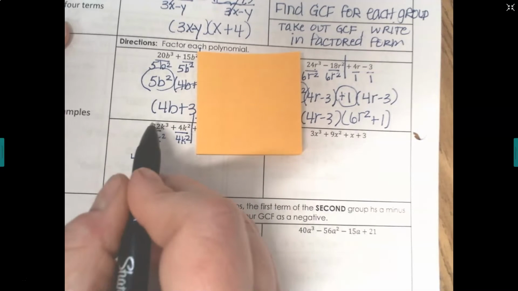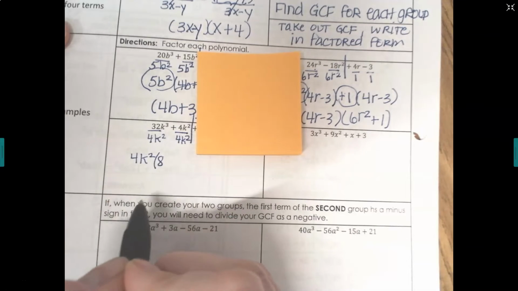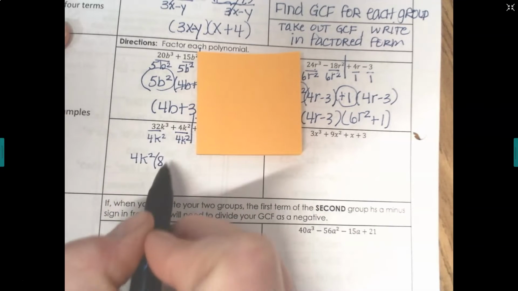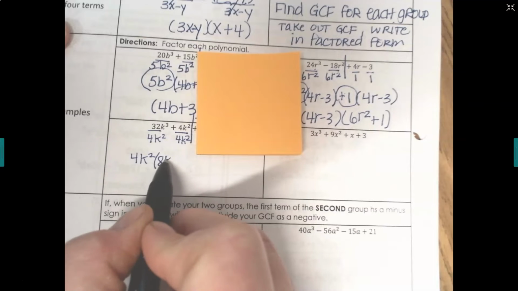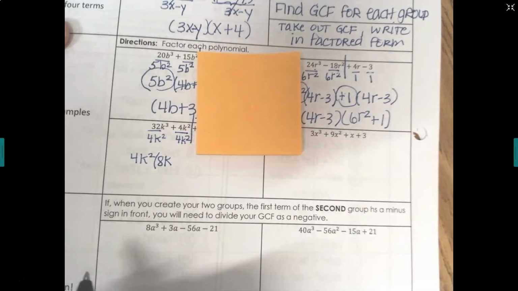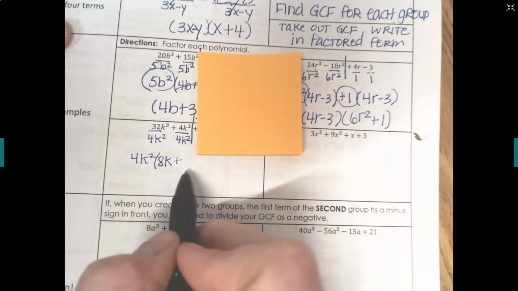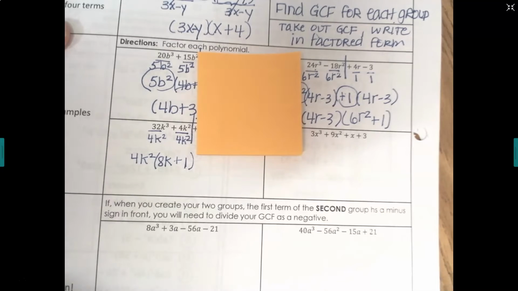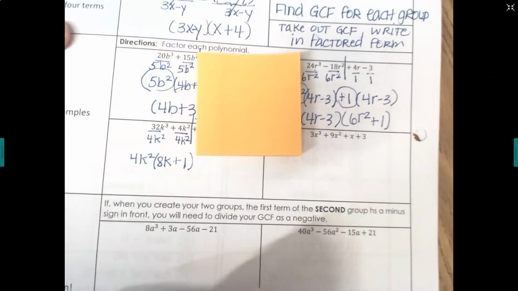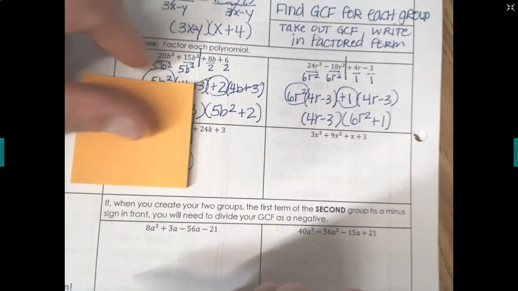When I divide it out, 32 divided by 4 is 8. K cubed divided by k squared. Remember, you're subtracting your exponents, leaving just a k. Then I have plus 4k squared divided by 4k squared is just 1. Let's go over and look at the right-hand side.